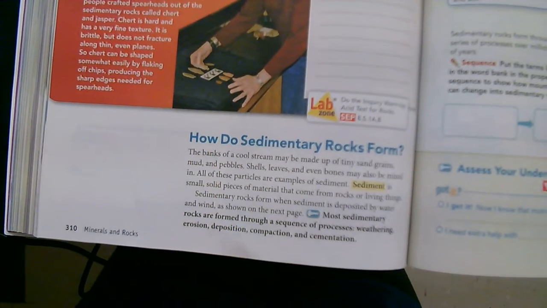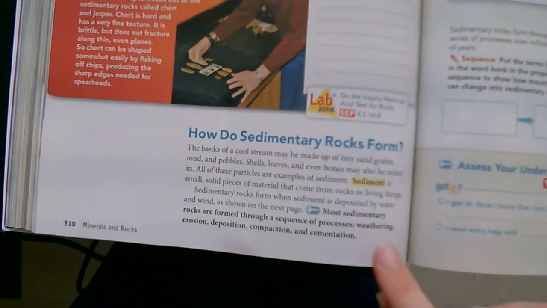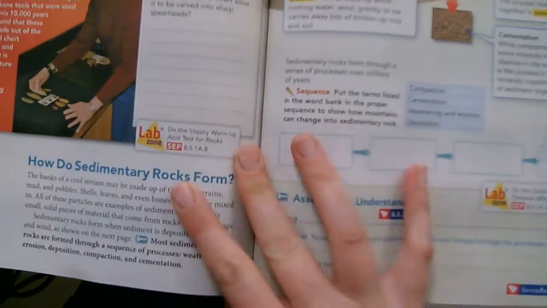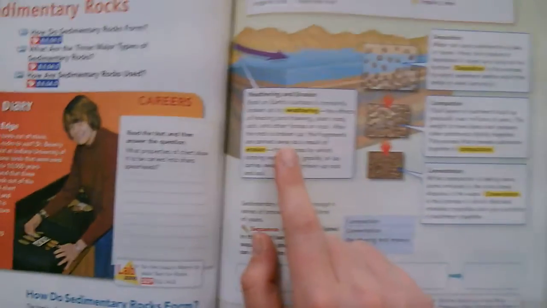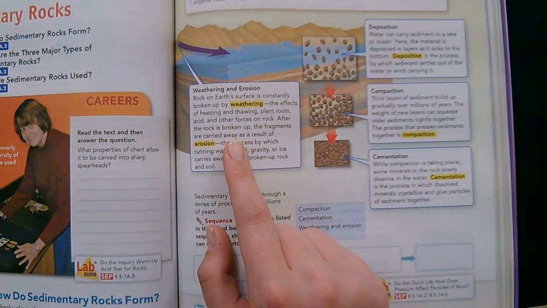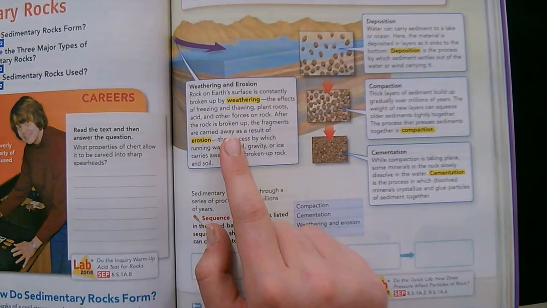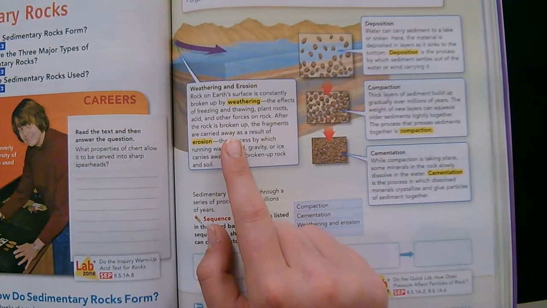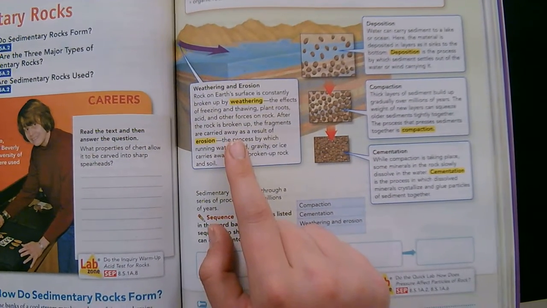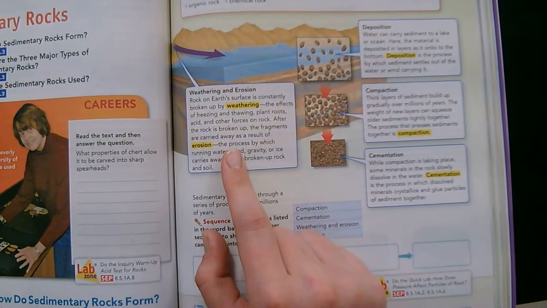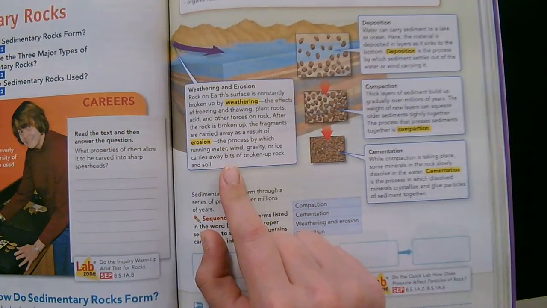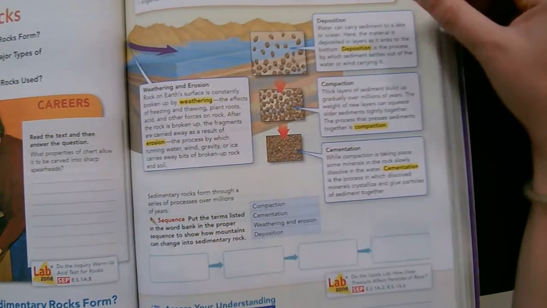Most sedimentary rocks are formed through a sequence of processes: weathering, erosion, deposition, compaction, and cementation. Weathering and erosion. Rock on Earth's surface is constantly broken up by weathering, the effects of freezing and thawing, plant roots, acid, and other forces on rock. After the rock is broken up, the fragments are carried away as a result of erosion, the process by which running water, wind, gravity, or ice carries away bits of broken up rock and soil.